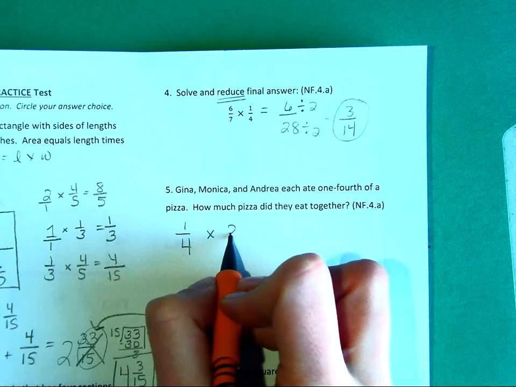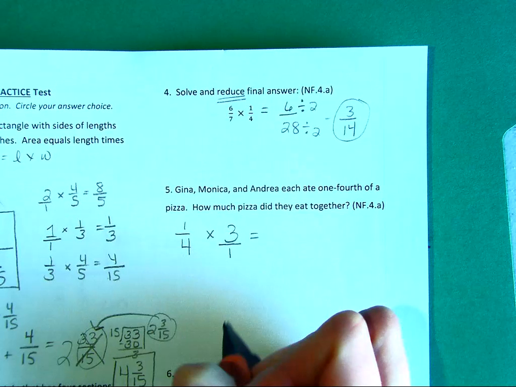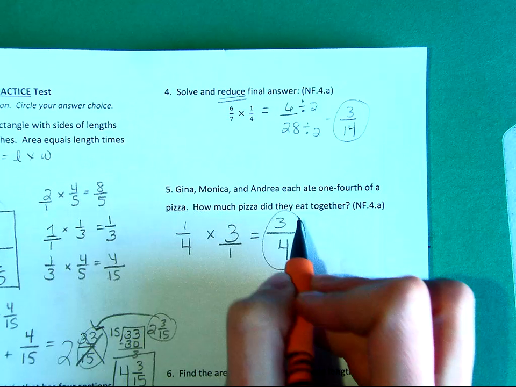This is a 3 whole. I need to turn it into fraction form so I can easily multiply. So I put in a 1 underneath it. This 3 divided by 1 doesn't change the value. That is still worth 3. So 1 times 3 equals 3, and 4 times 1 equals 4. So they ate 3/4 of a pizza all together.